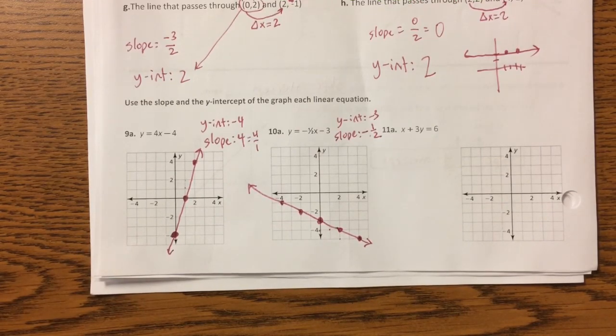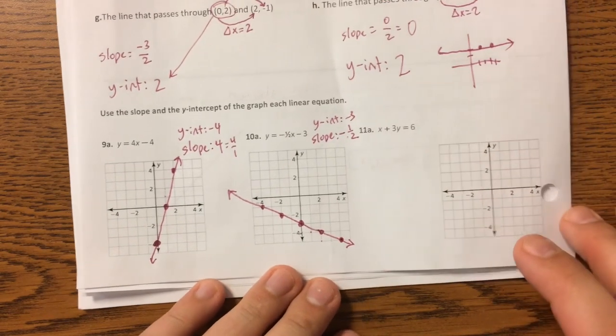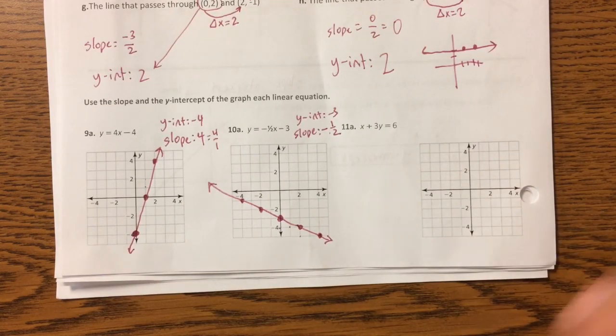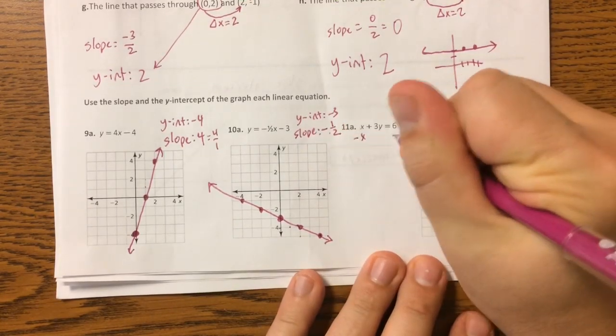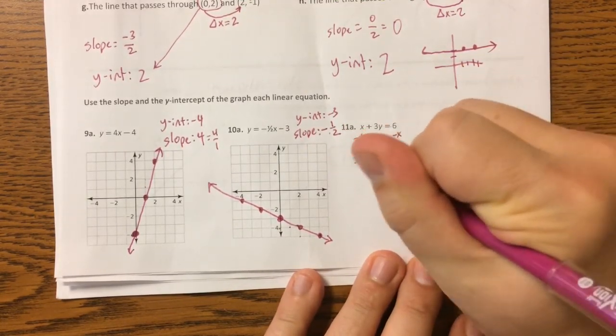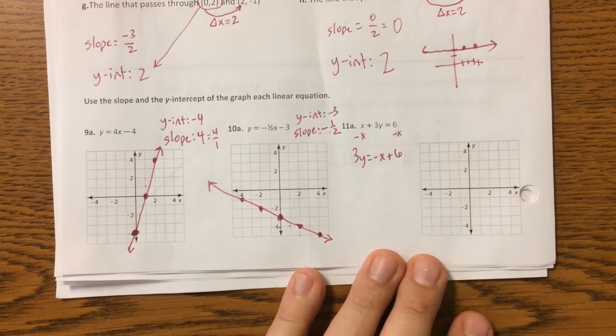Now, what's the problem with 11? Why is 11 going to be a little trickier than 9 or 10? Yeah, it's not in the right form, right? So we've got to solve for y here. So I'm going to subtract x from both sides, and that gives me 3y equals negative x plus 6.